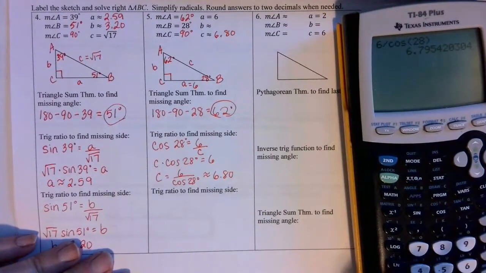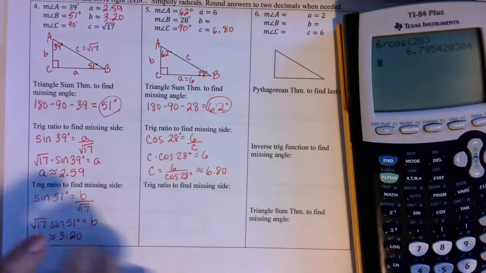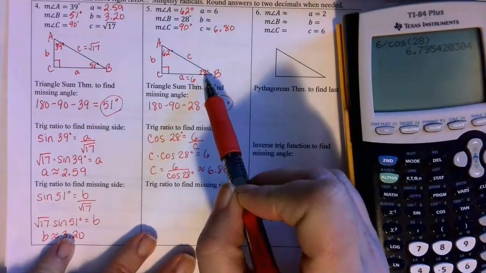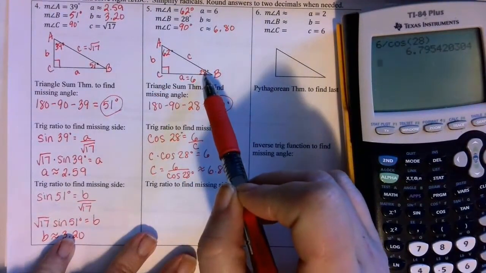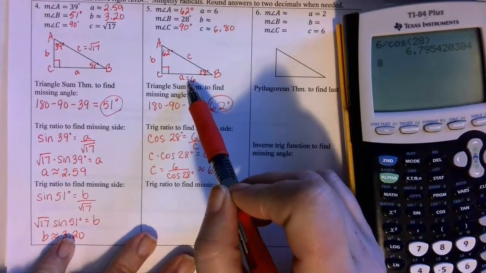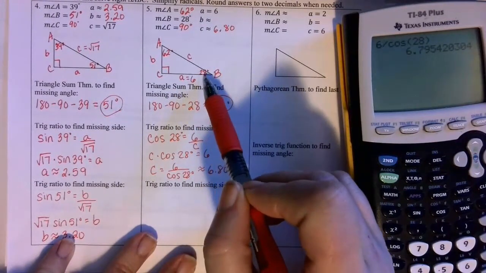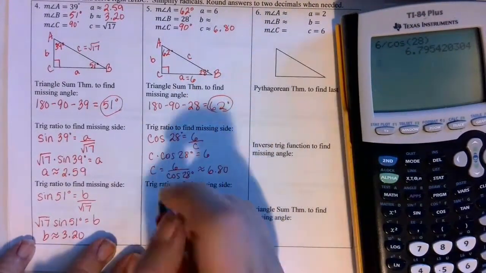Okay, then to use a trig ratio to find another missing side, if I wanted to do side B using the adjacent side here to 28 degrees, that would be tangent.